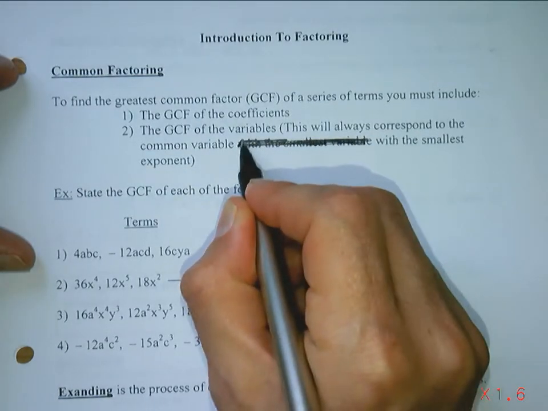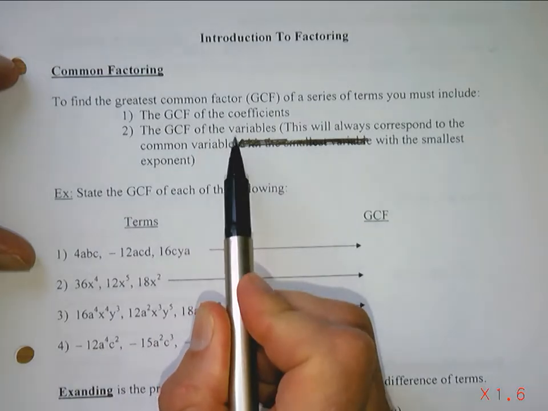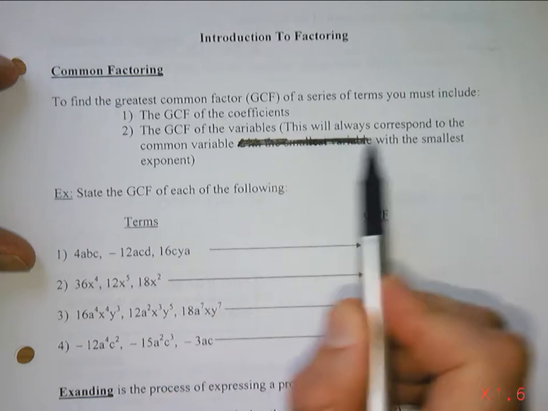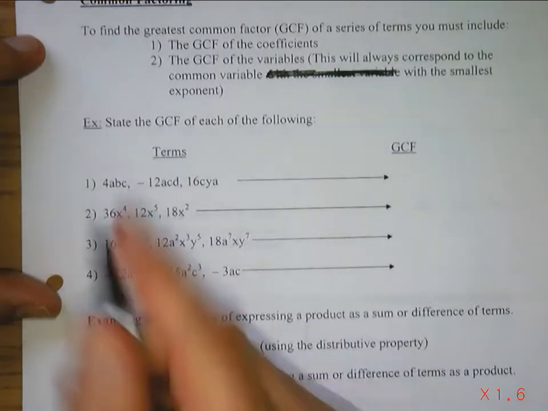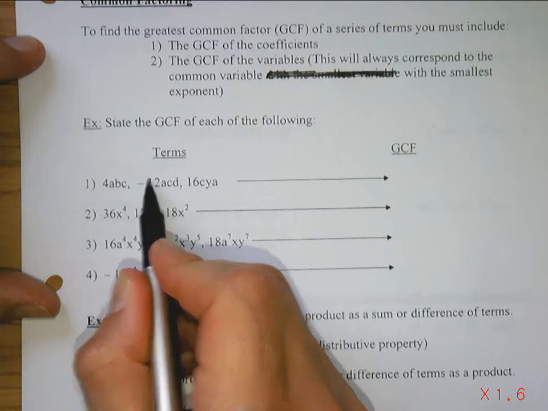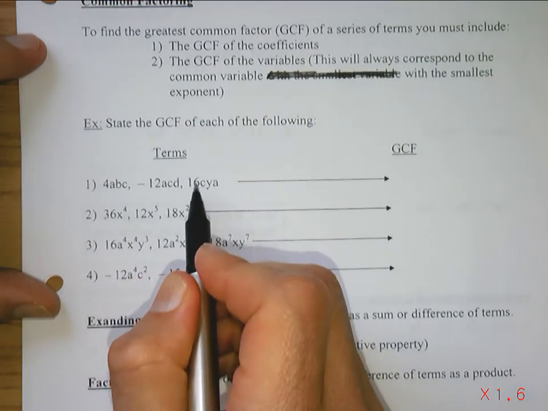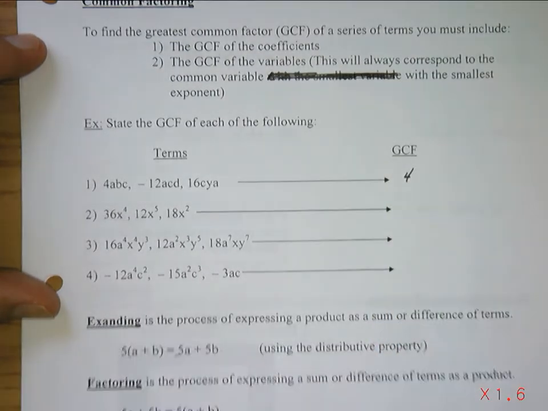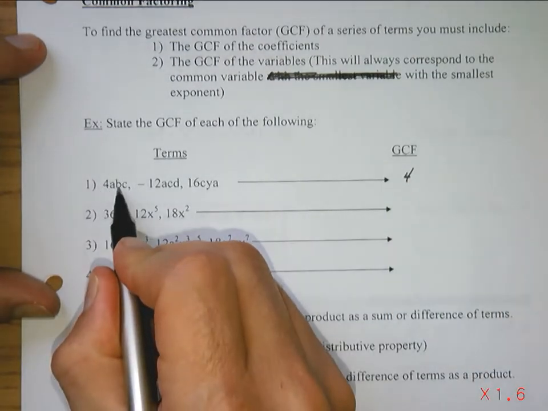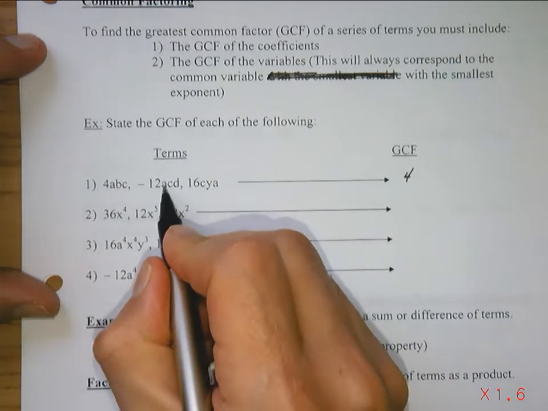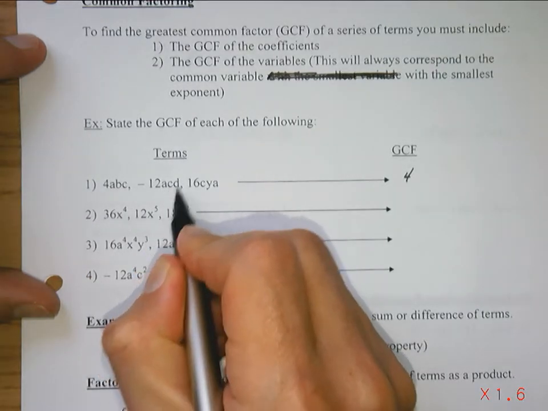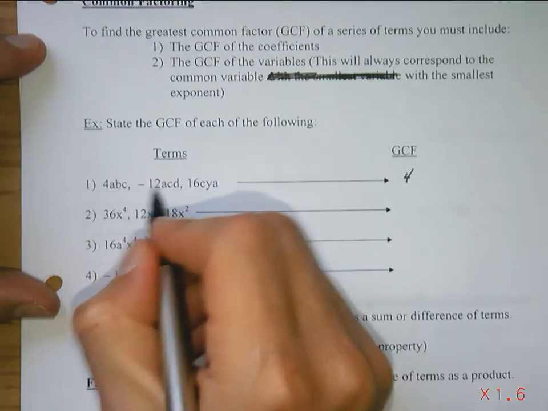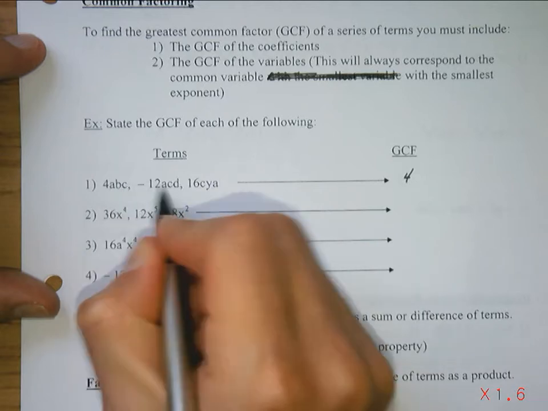So the GCF of the variable will always correspond to the common variable with the smallest exponent. So let's look at here, the GCF. You look at the number part. The greatest common factor of 4, 12, and 16 is 4. Okay? I have an A to the 1, a B to the 1, and a C to the 1. I have an A to the 1, a C to the 1, and a D to the 1. This one doesn't have a B. This one doesn't have a D. So far, A and C are the only things in common here.